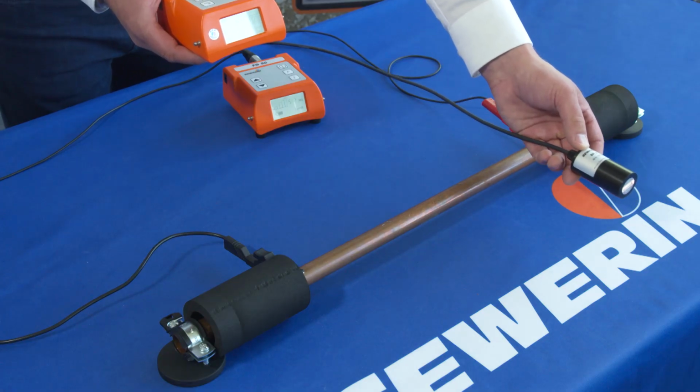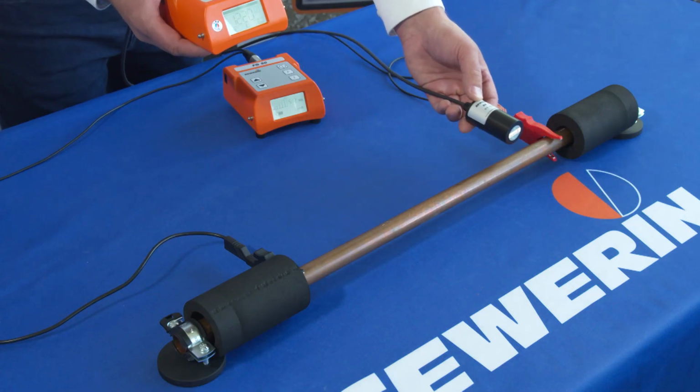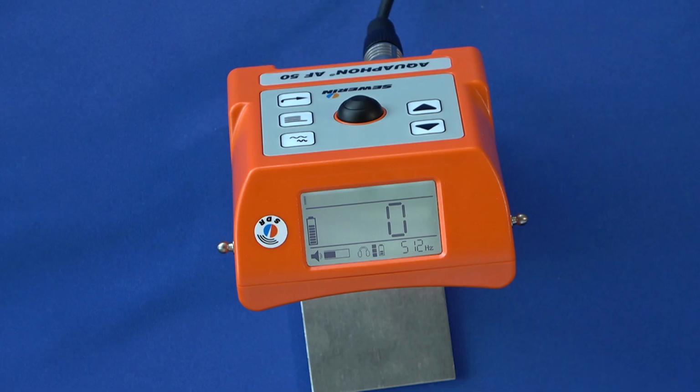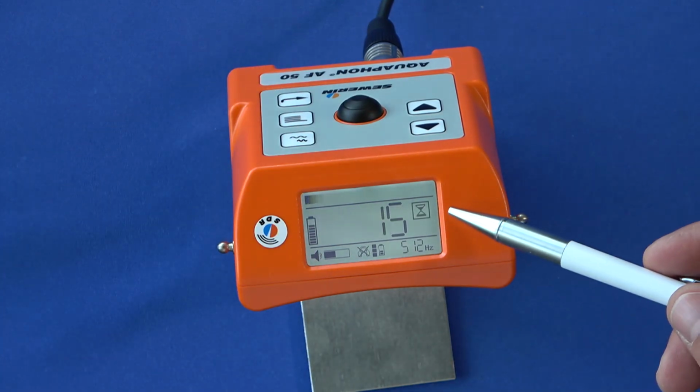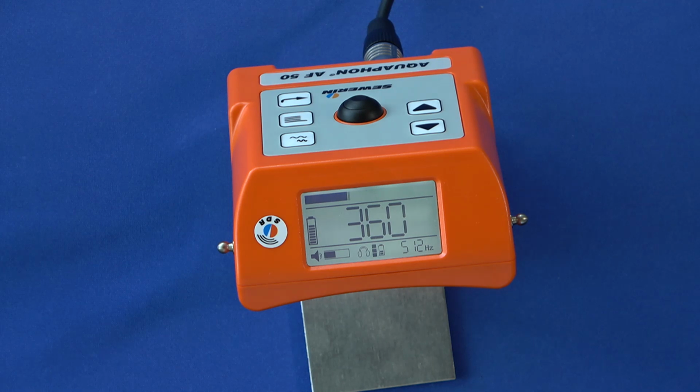If you cannot see an increase in the values or the values are constantly at a maximum, press the activation button. A wait symbol appears during this process. The AF50 then optimizes the signal. If possible, do not move the SK3 while the symbol is still on the display. If the symbol disappears, you can continue with the localization.